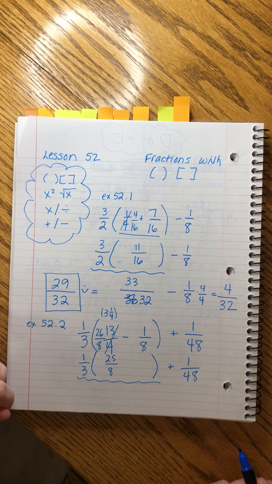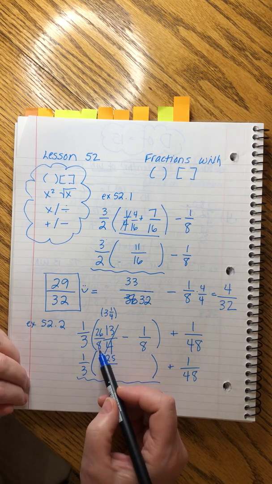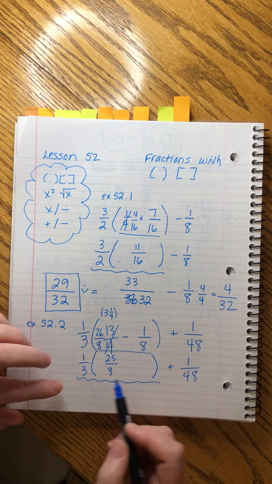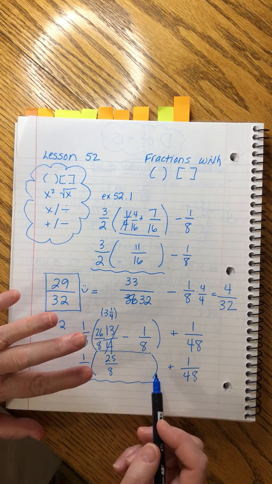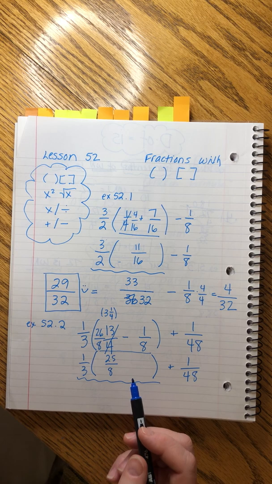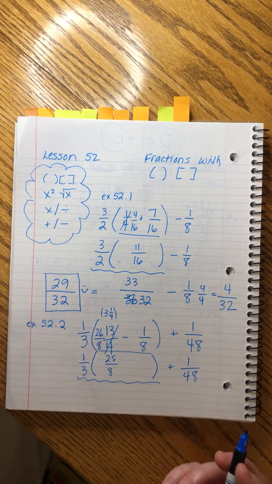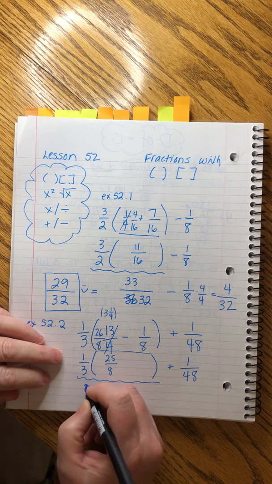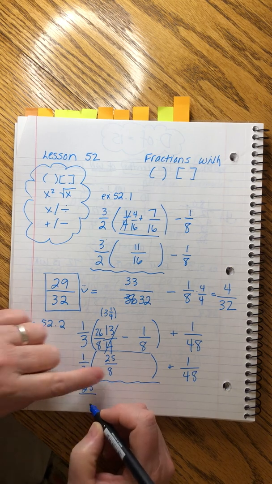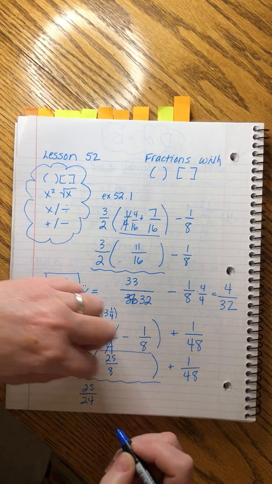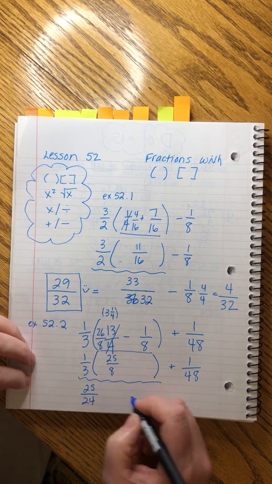It looked like, see, first we did this. So let me draw that line. This still has parentheses, but now they mean multiplication. So I'm down here, and I can't cancel anything before I multiply. So I'm going to get 25/24. Remember, we just multiply straight across.